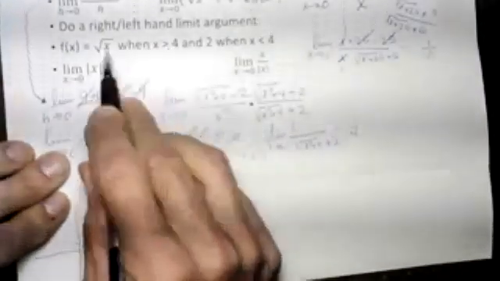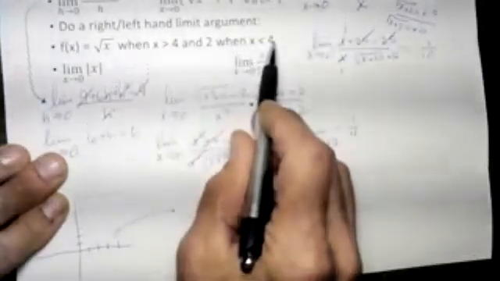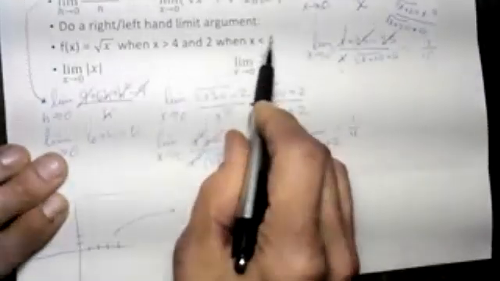Okay, so when x is bigger than 4, square root of x. So the square root of 5 is a little bigger, square root of 6 a little bigger, square root of 9 is 3, and so on. This looks like a sideways parabola starting there. Now when x is less than 4, can't use 4 again, but it does go to 2. Open circle. It goes to 2, so it's got to come down like that.